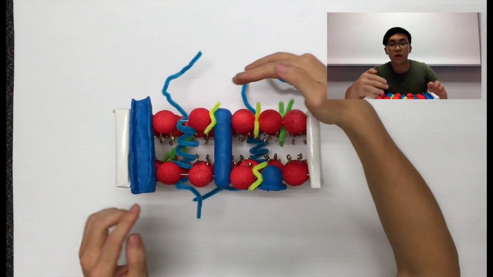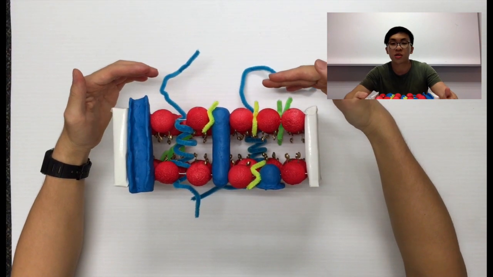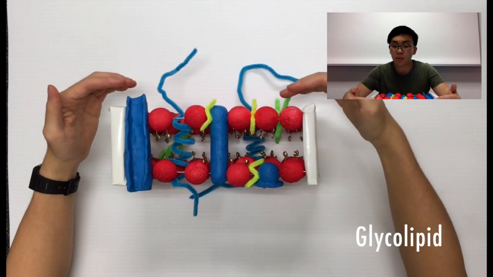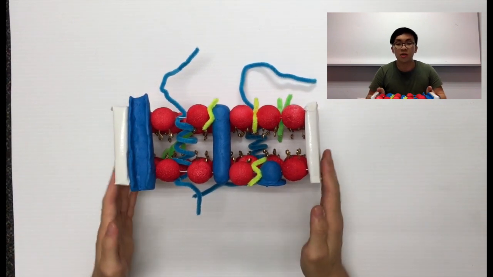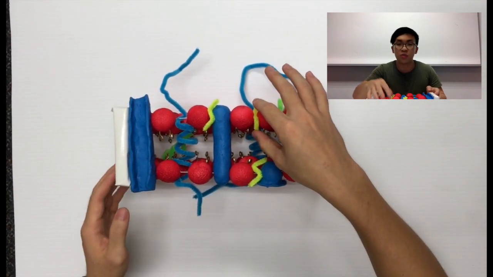Moving on, we have the green and the blue structures, which represent the glycolipid and the alpha helix protein respectively. Last but not least, we have the yellow lightning bolt structure, which is the cholesterol. Now I will be explaining the various functions carried out by the plasma membrane.